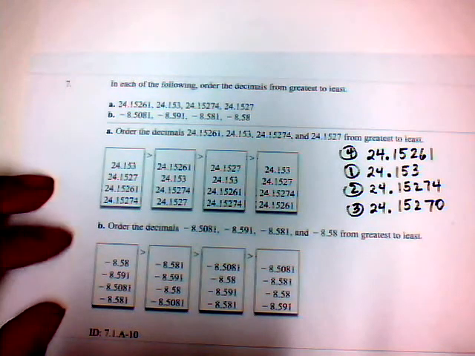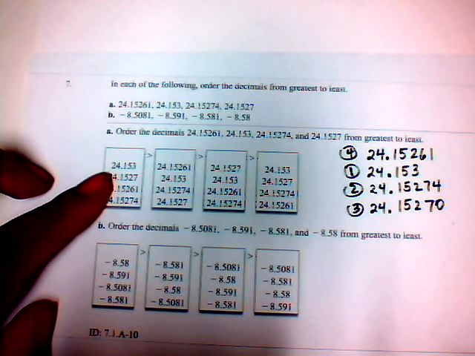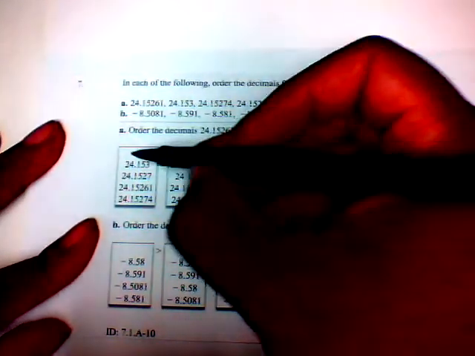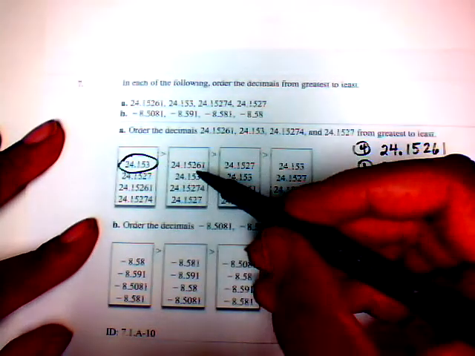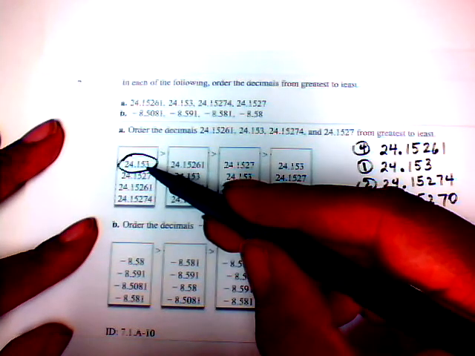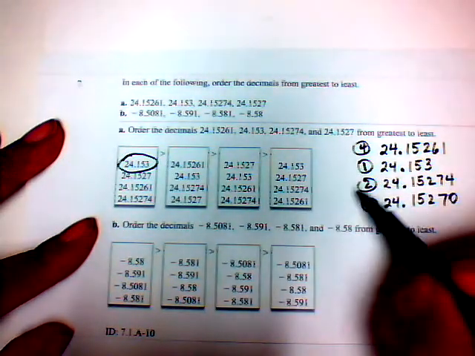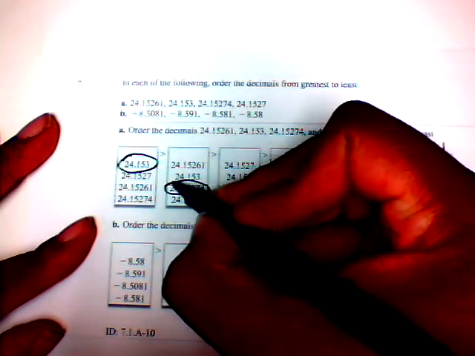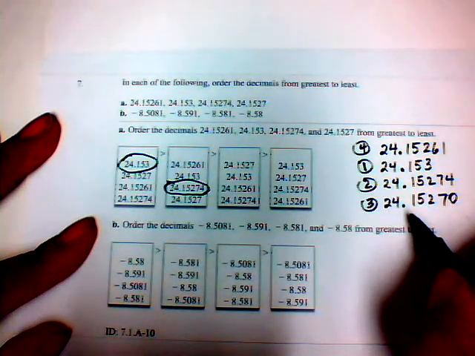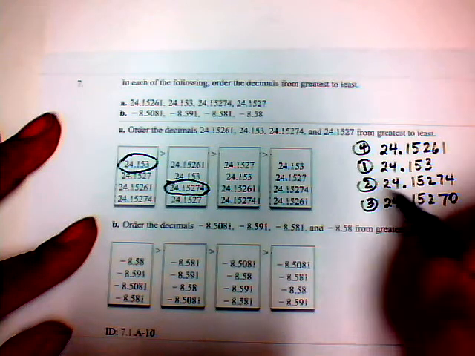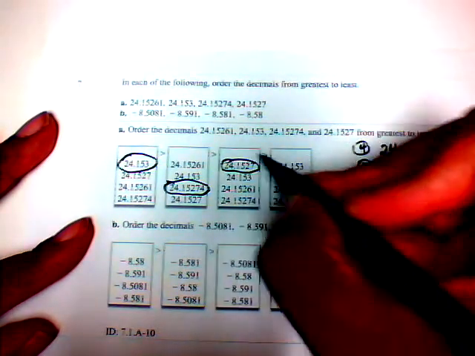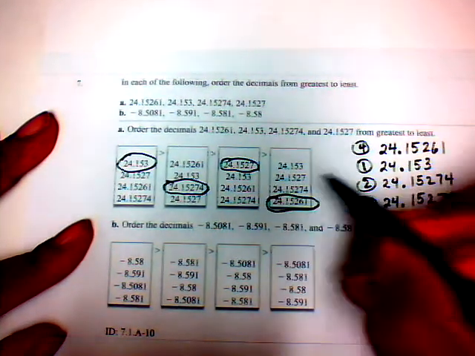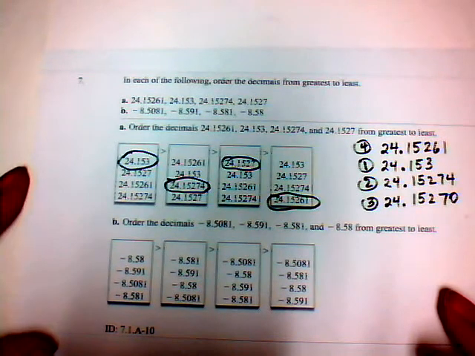Okay, so the correct order will be 24.153. Then the second one will be 25. In fact, you'll have to pick which one is. So it'll be 24.153 will be first. Then that's bigger than the second one, which is 24.15274. That would be this one. And then the third one would be 24.1527. Then finally, 24.15261. Okay, so that would be the correct order.